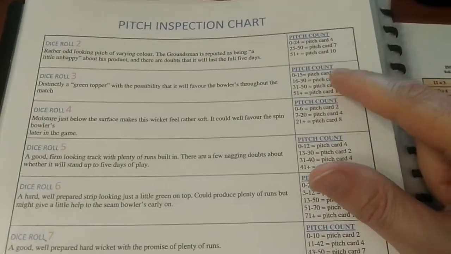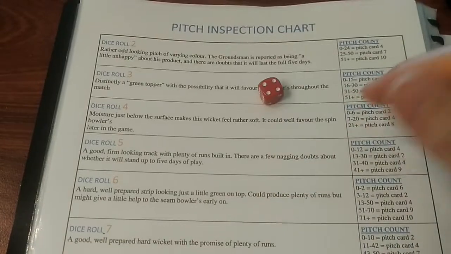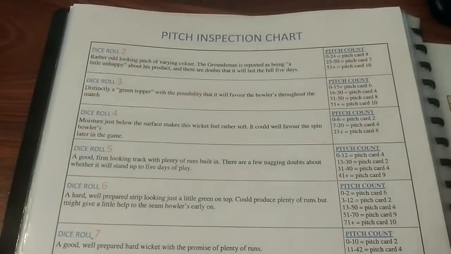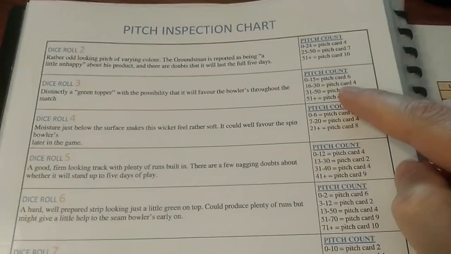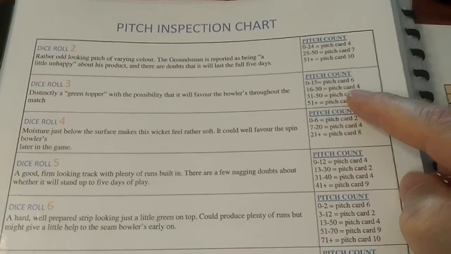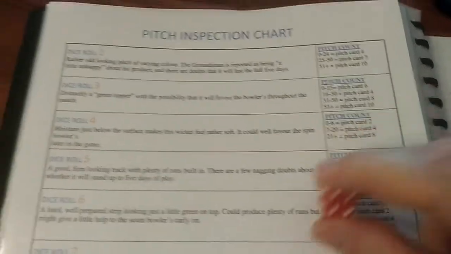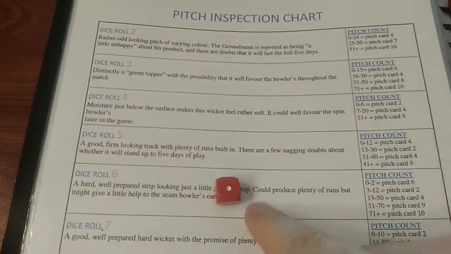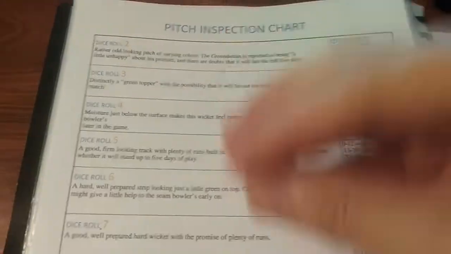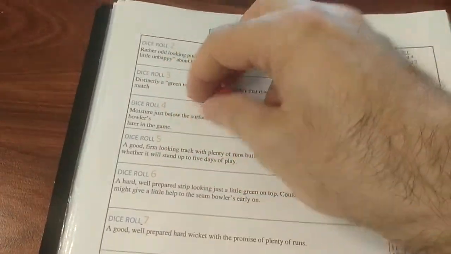So what a pitch count is: when you first start, you roll 1 dice and you get 4. That's your pitch count. At each session, you would roll another one. So at the lunch break, you'd roll again, and 1 plus 4 is 5. At tea break, you'd roll again. It's 6 now.